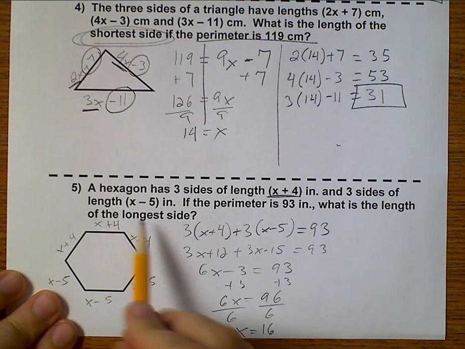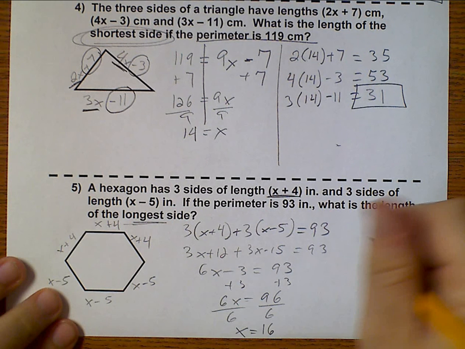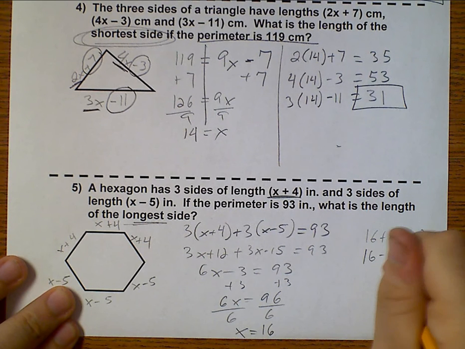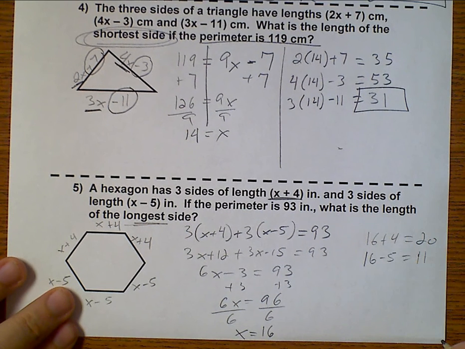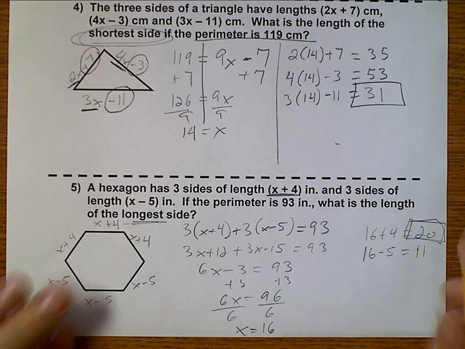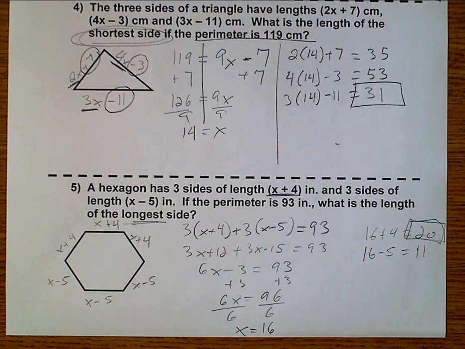And I want to know my longest side. Well, 16 plus 4 is 20. And 16 minus 5 is 11. So the longest side would be 20. And here, it'd be kind of obvious that adding 4 is going to be bigger than subtracting 5. But still, I went ahead and found both just in case. So this is quite simple. Mostly what we're doing is adding and then solving for x. And then lastly, making sure that we actually answer the question that's being asked.